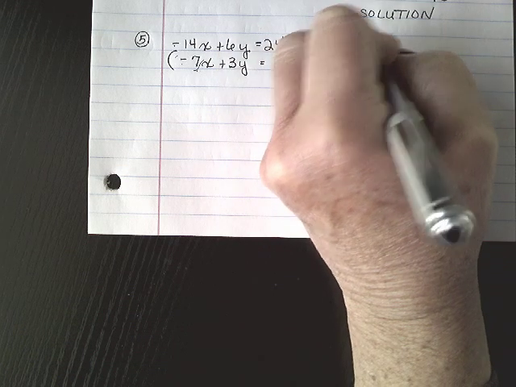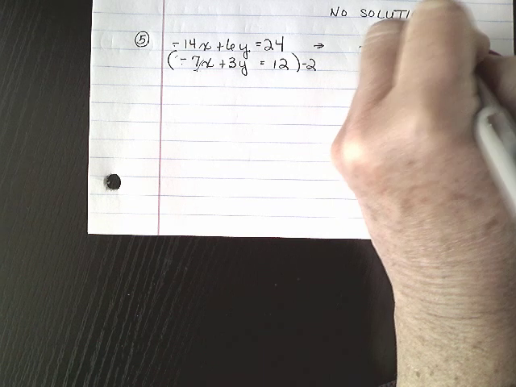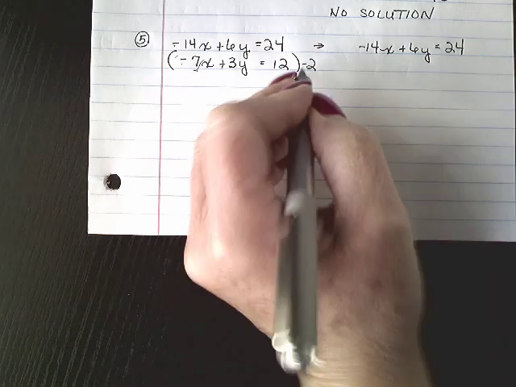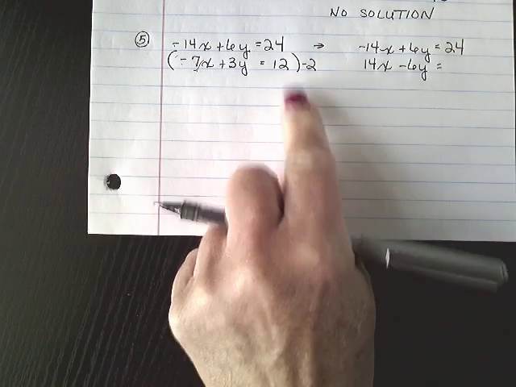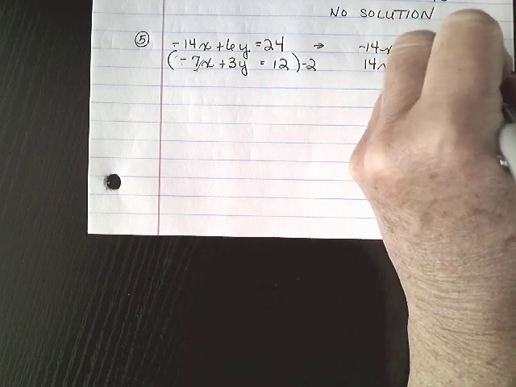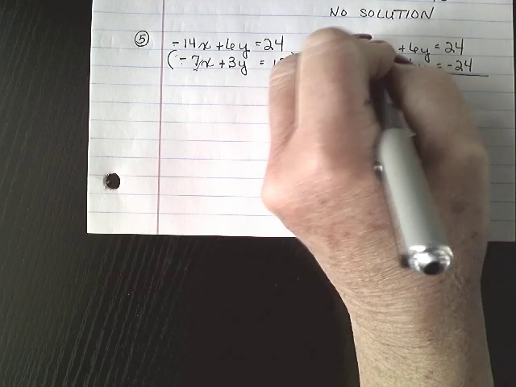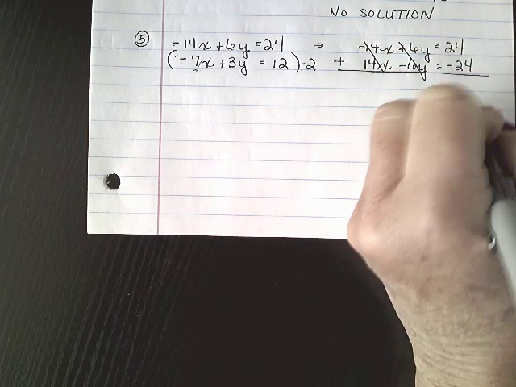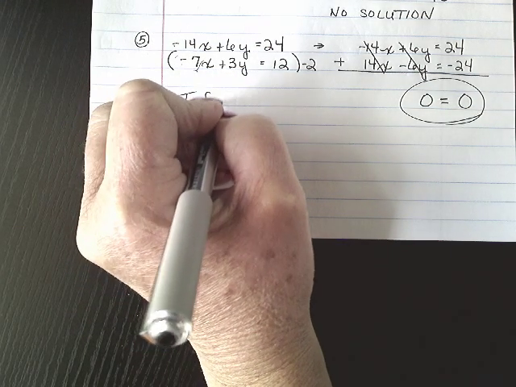So the first one's going to stay, negative 14x plus 6y equals 24. Now my next one, I'm going to multiply negative 7 times negative 2. That becomes a positive 14x. 3 times negative 2 is negative 6y. And 12 times negative 2 is negative 24. They would have to be all opposites. They cancel out, and you get 0. 24 plus negative 24, 0. This is now infinitely many solutions.